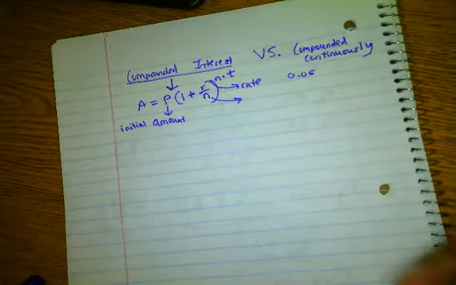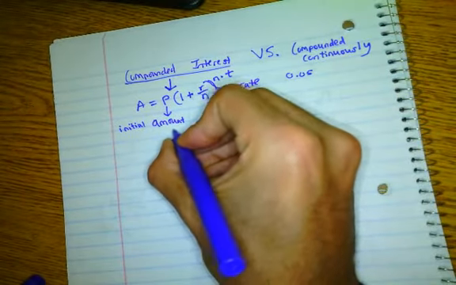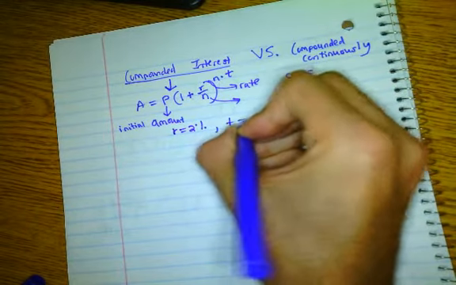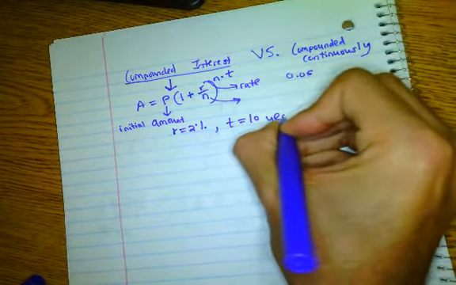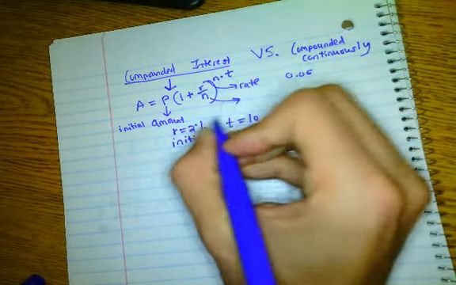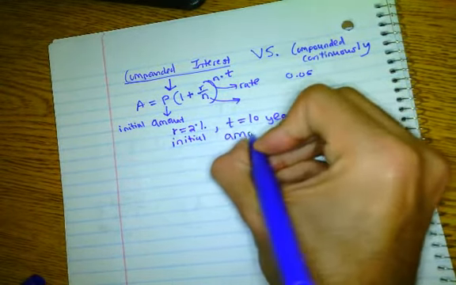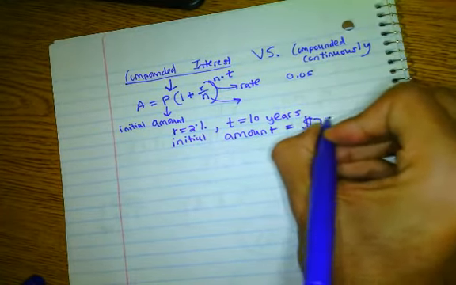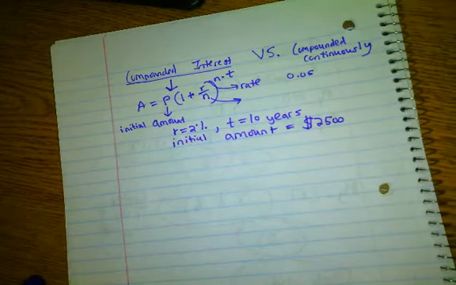So let's take an example. For instance, say that we have r is 2% and t is 10 years, and we're given that the initial amount is $2,500. Given these values, all we're really doing is substituting these values in the formula. So if you know the formula, it shouldn't be that difficult.